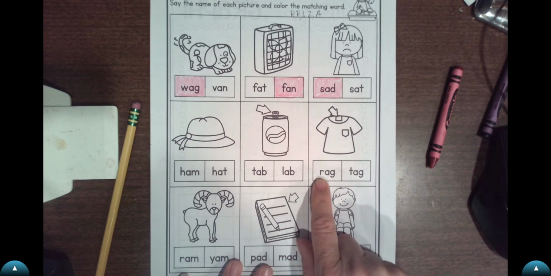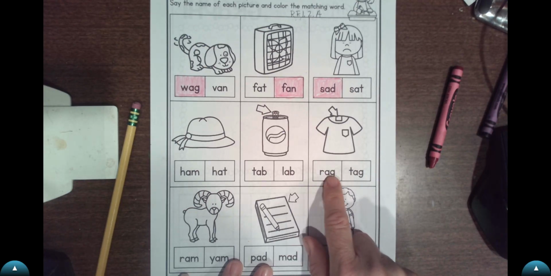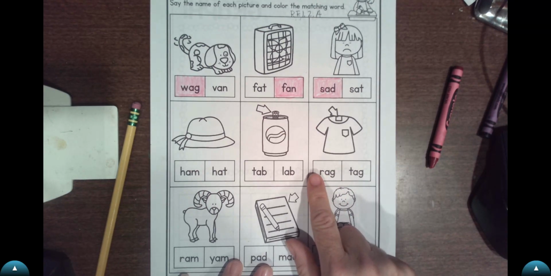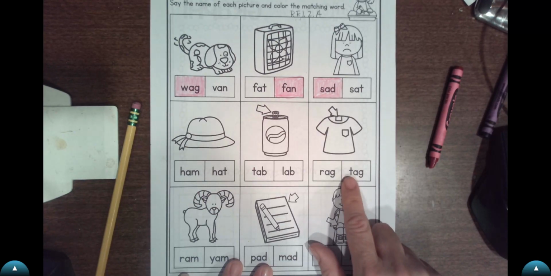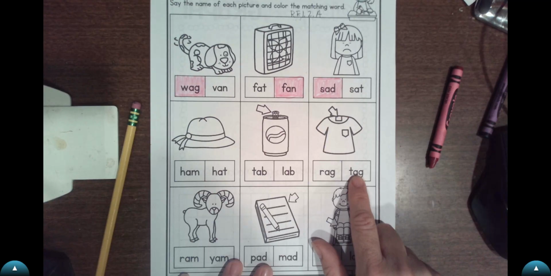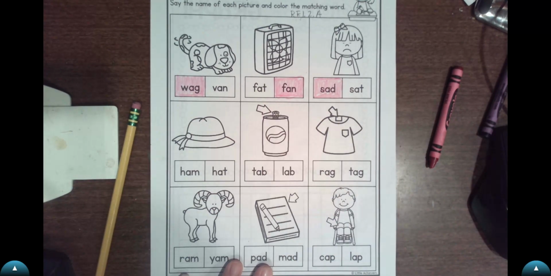Let's read this one. Ready? Begin. Ag. What's the word? Rag. Now let's read this one. Ready? Begin. Ag. What's the word? Tag. So which one of these two goes with that picture right there?